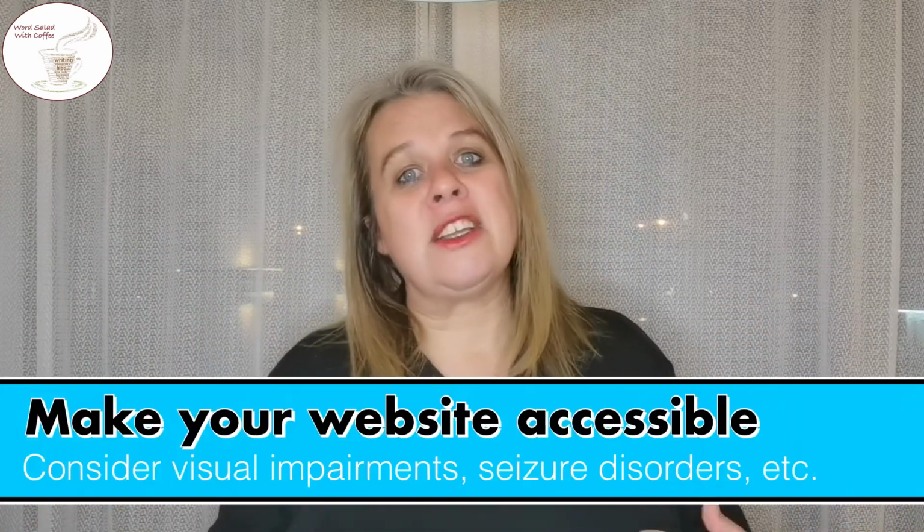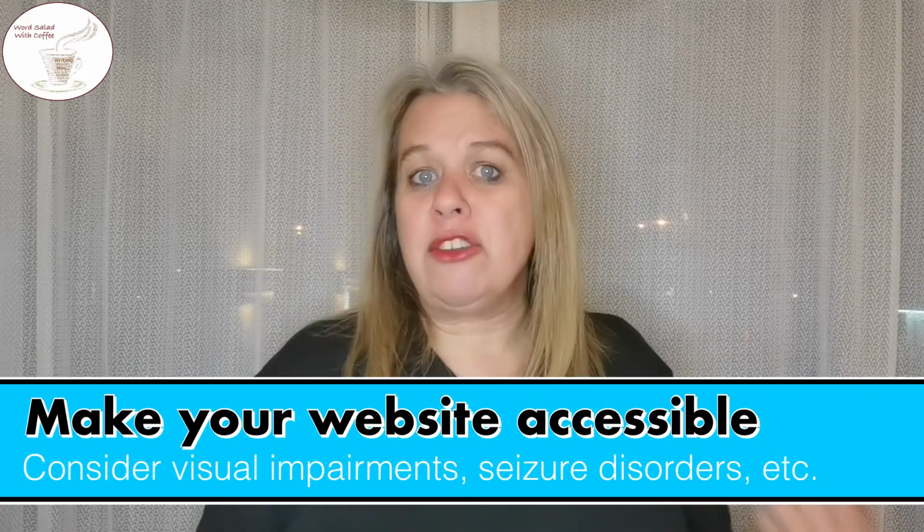And finally, consider accessibility. When you're deciding on fonts and colors, remember that your site may be viewed by people who are visually impaired or who may be prone to seizures triggered by certain lights and patterns. Also consider how your site will look across devices.